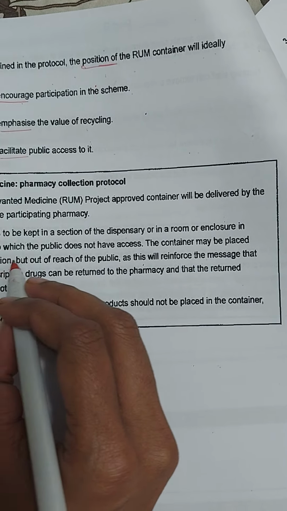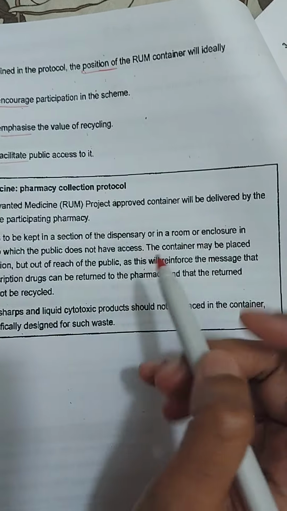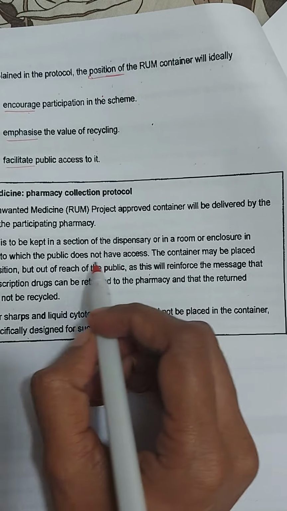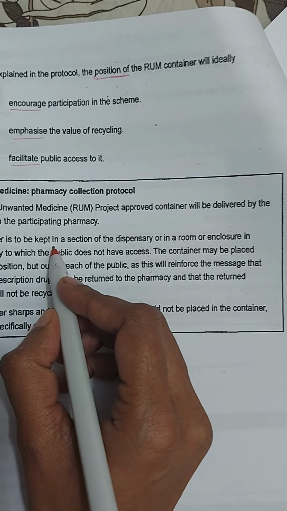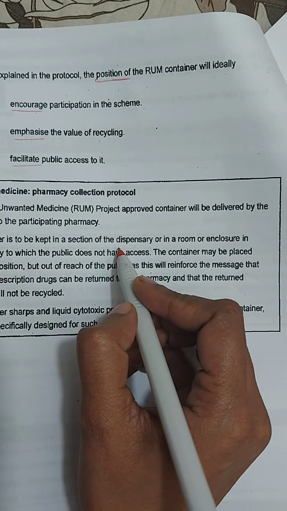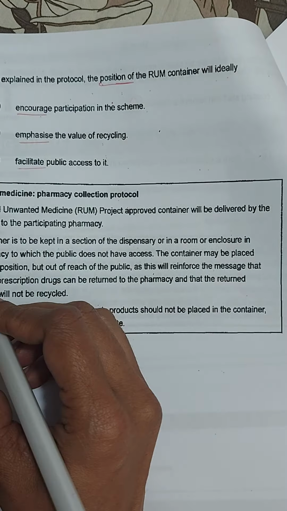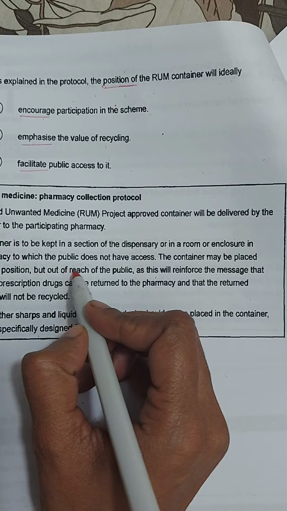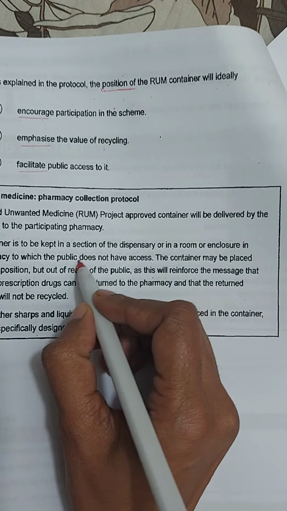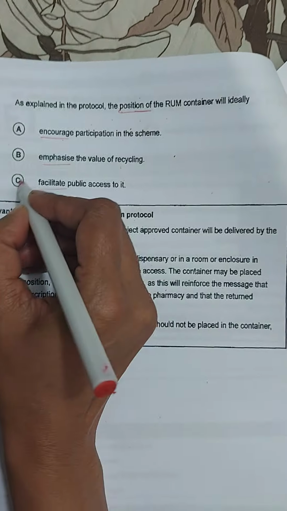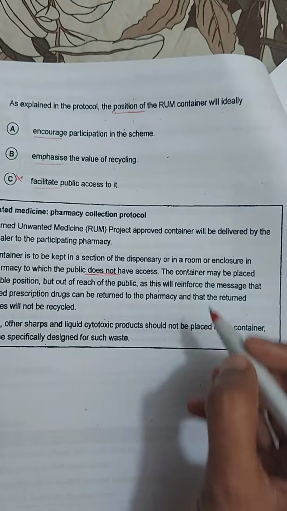If I check here about the position, the container is to be kept in a section of the dispensary or in a room or enclosure in the pharmacy to which the public does not have access. It says does not have access, so this option is already ruled out.